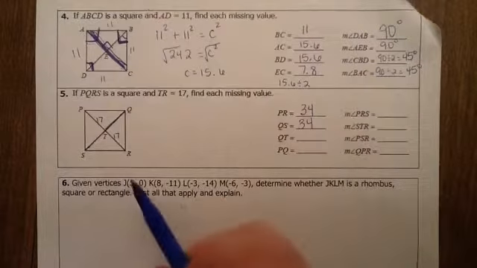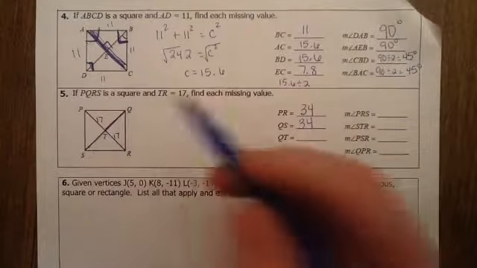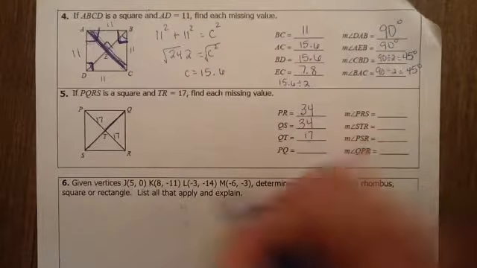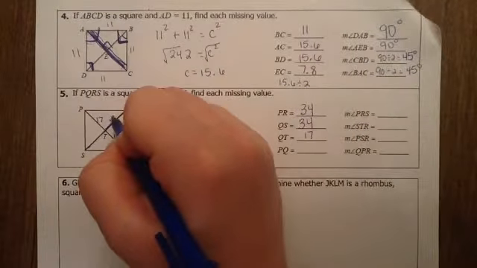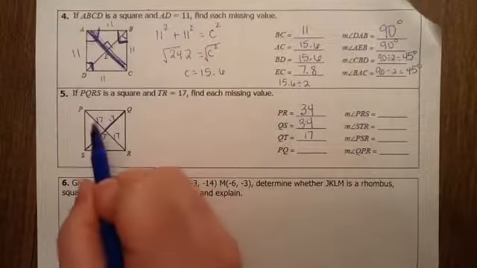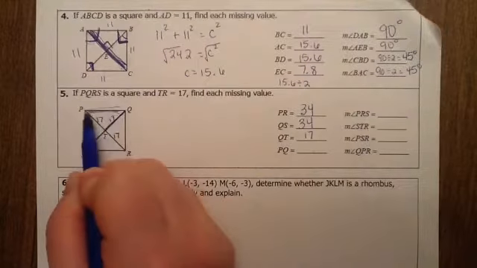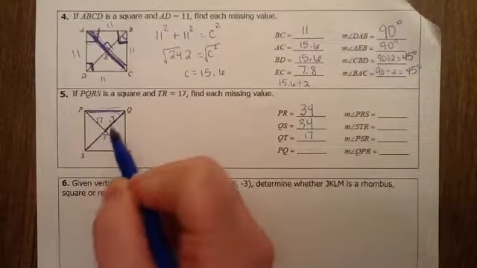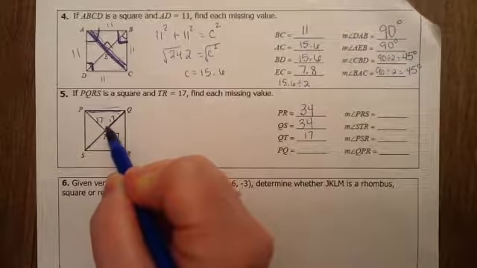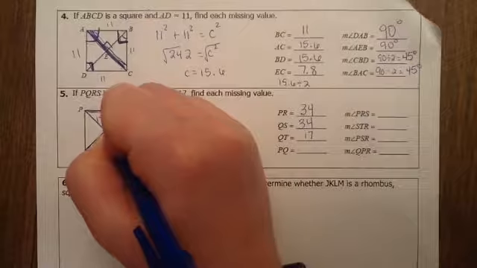Which means QT is half of that, so it is 17 as well. Lastly, it wants us to find PQ, and that is up here. Okay. Well, I know in the middle, what degree are all of these? 90.